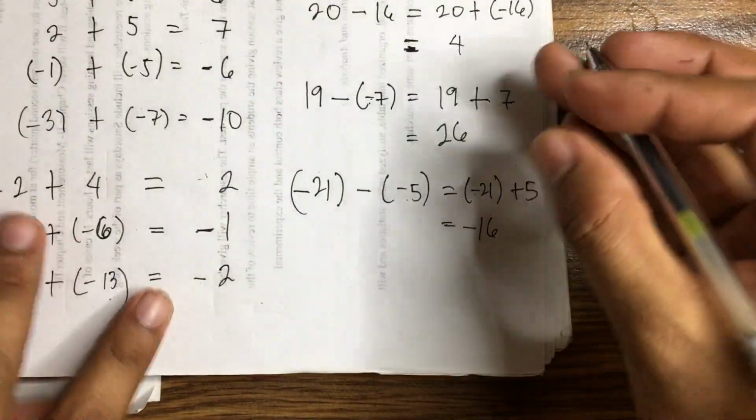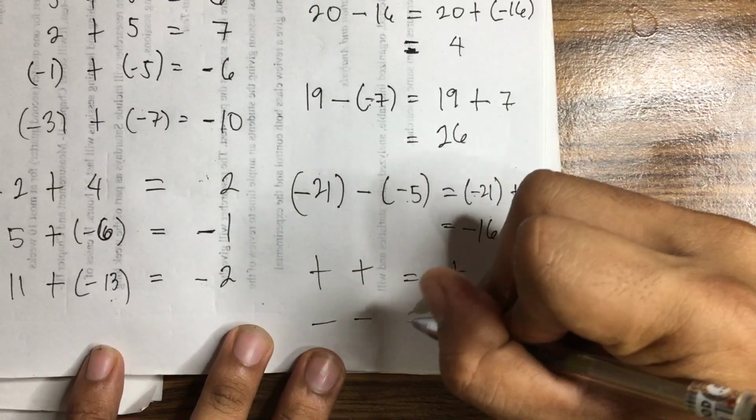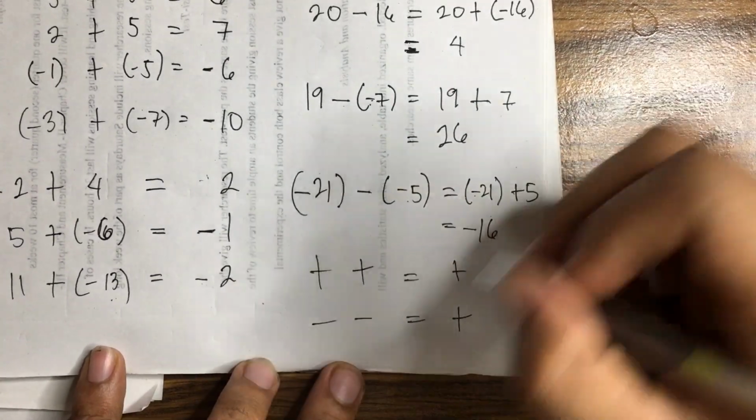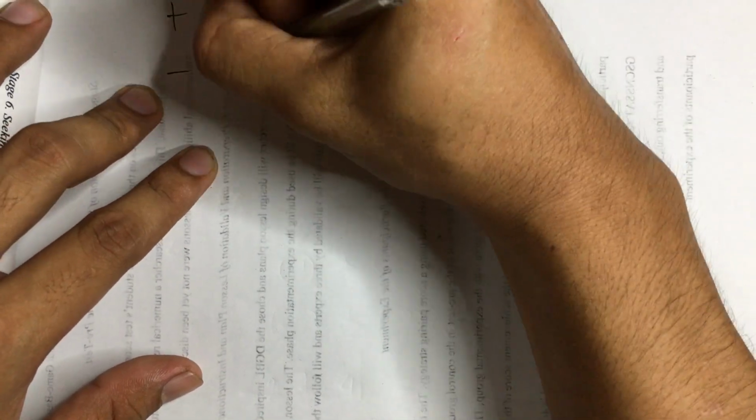In other words, if we are going to rewrite that one, plus times plus is equal to positive, and minus times minus is equal to positive. But if they have different signs, like plus minus, it is always negative, or minus plus, it is always negative.